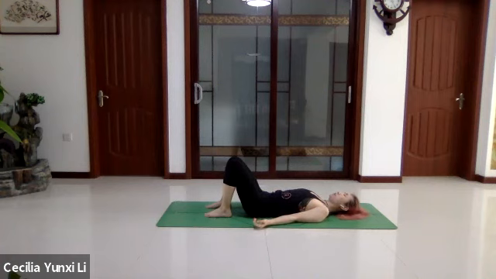Do you feel any difference between the two sides of your pelvis? Although it's a symmetrical movement, are they even in this moment? Which side is moving further?